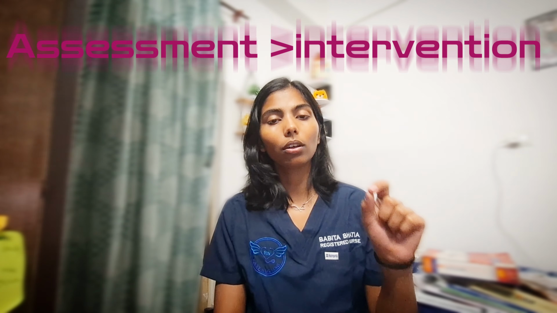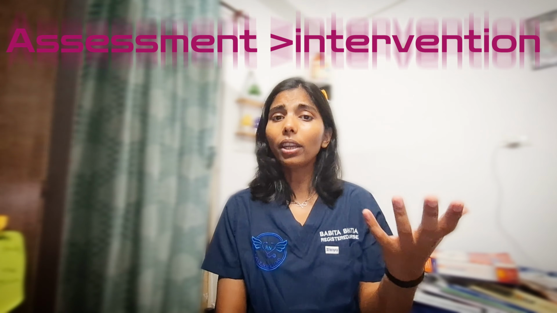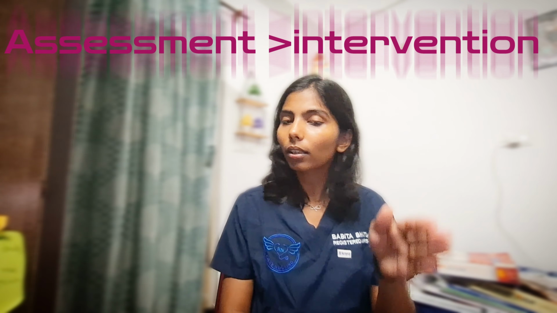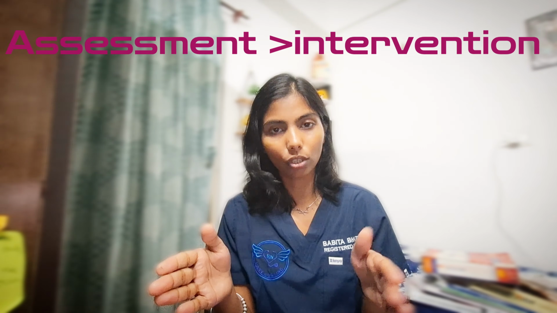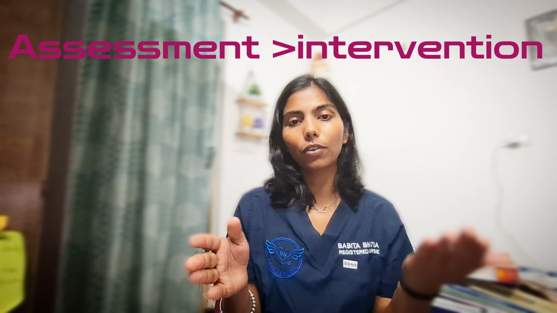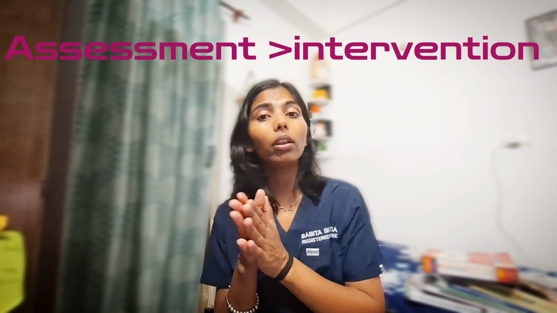Next and last, always think: you always assess first. Assessment comes first, then intervention. So assessment always comes first before the interventions. Always intervene with your patient last.